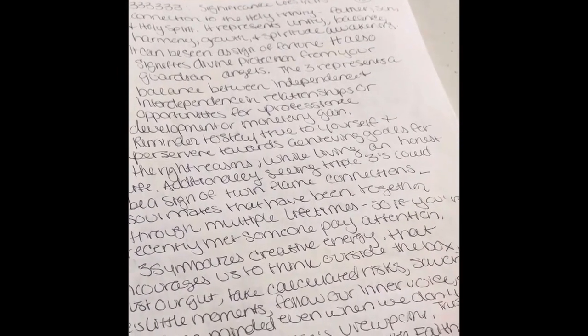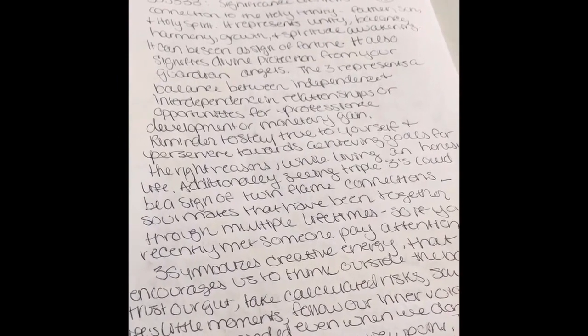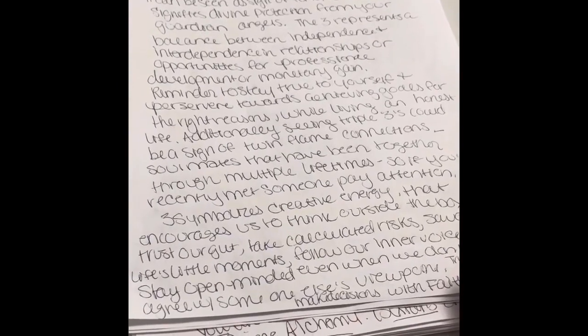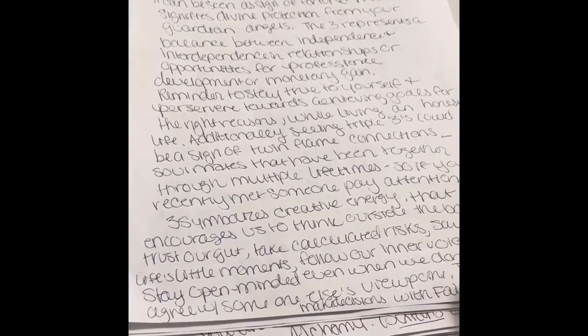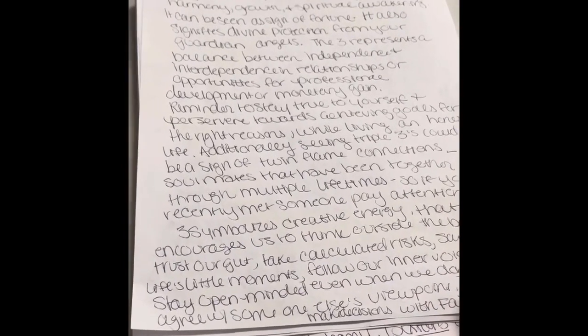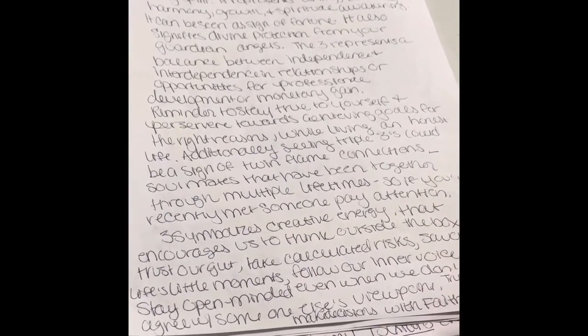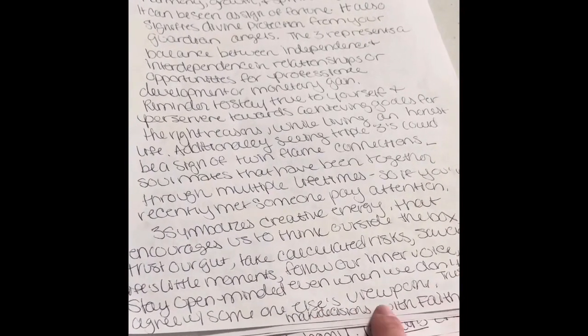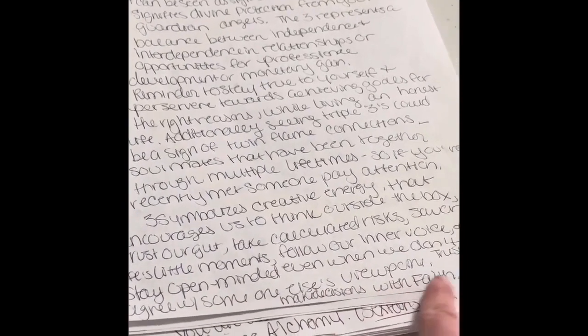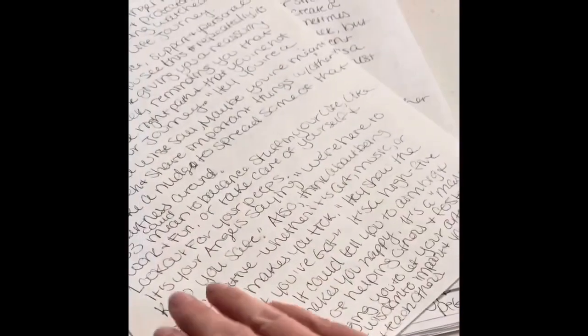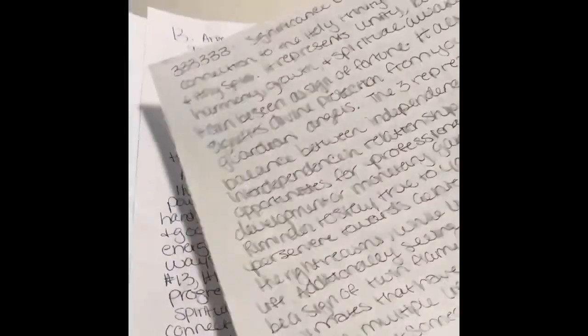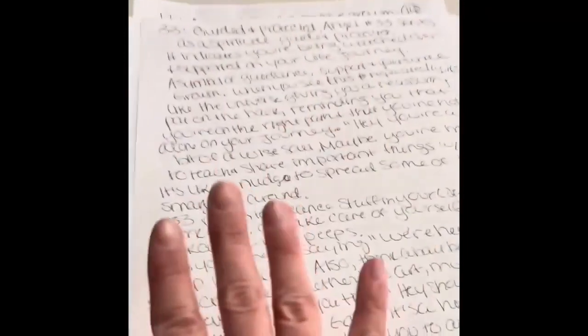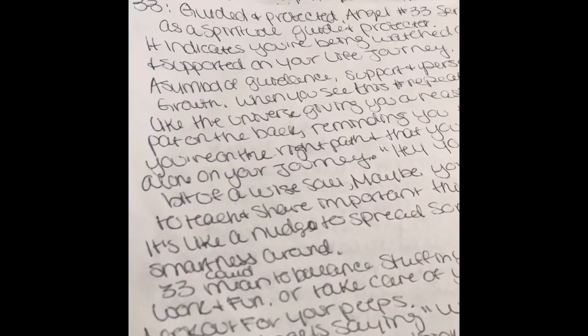3 symbolize creative energy that encourages us to think outside the box, trust our gut, and take calculated risks. Savor life's little moments, follow our inner voice, and stay open-minded. Even when we don't agree with someone else's viewpoint, trust your intuition, make decisions with faith. Okay, so that's what 333 is. And then master number 33, you're guided and protected.